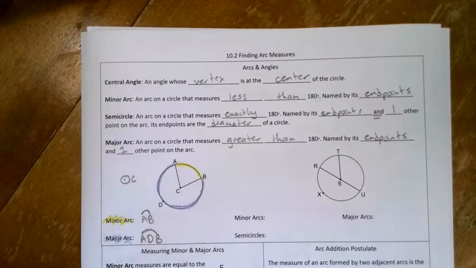The more letters it has, if it's got 3 letters, it's a major arc. If it has 2 letters, it's a minor arc. 3 letters means it's bigger than 180. 2 means it's less than 180.